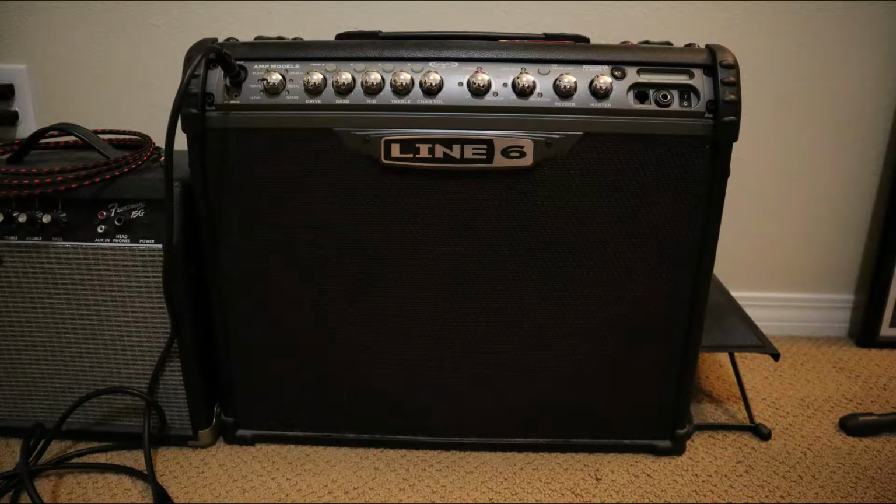I'm gonna tell you guys about my setup and I'm gonna show you exactly what my settings are to get my tone. First of all, I use Line 6 stuff. I've got a Line 6 amplifier right here. I love that amp. It sounds killer. I'm completely 100% satisfied with it.